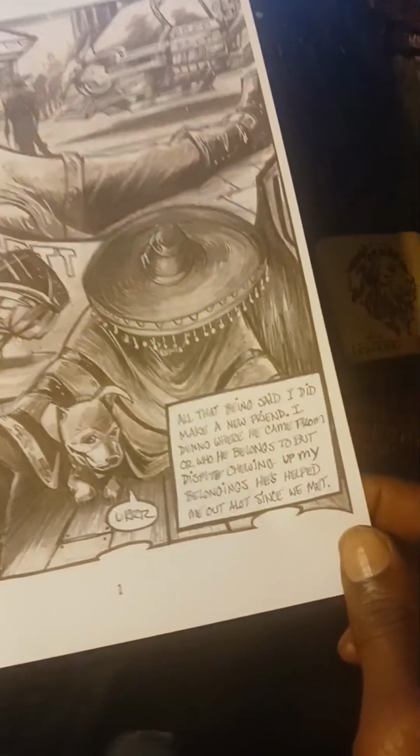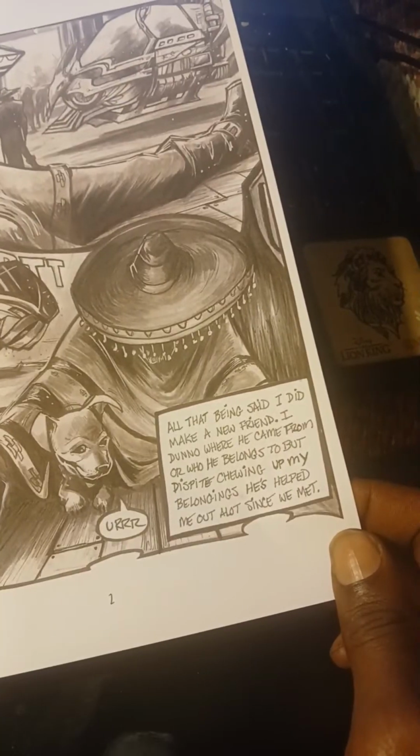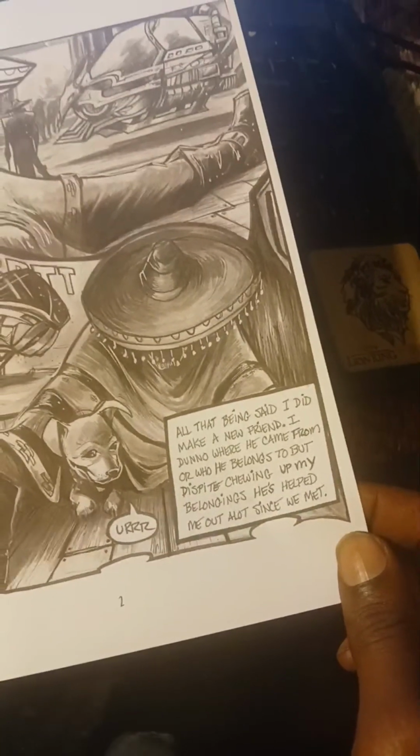She made a new friend. I don't know where he came from or who he belongs to, but despite chewing up my belongings, he's helped me out a lot since we met.